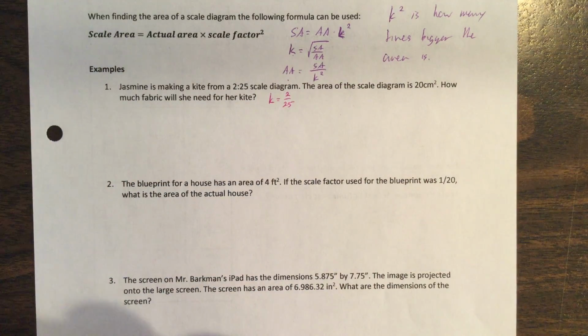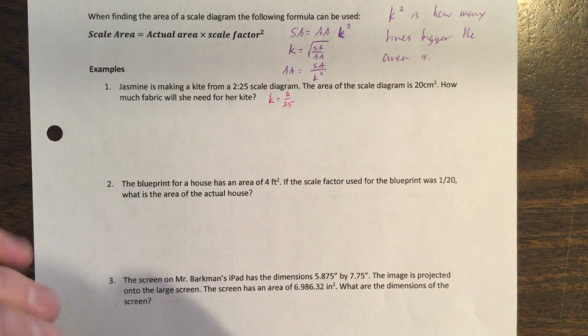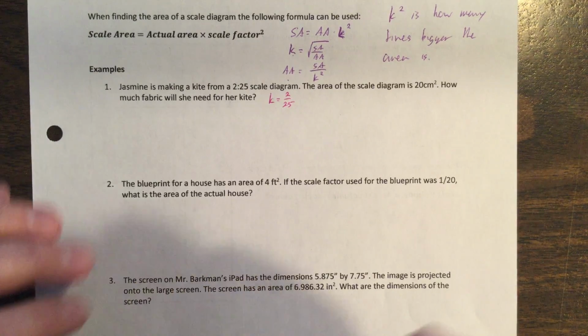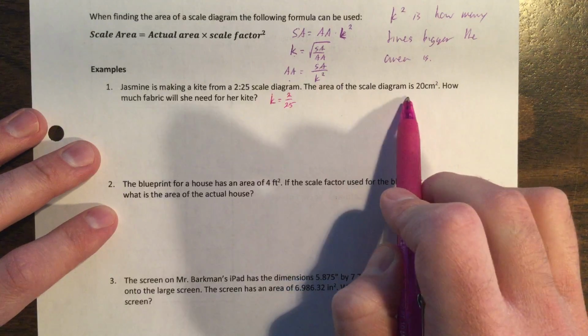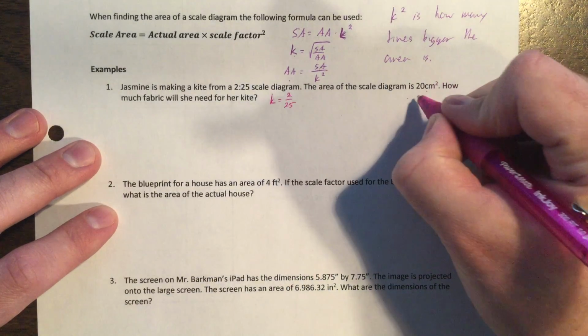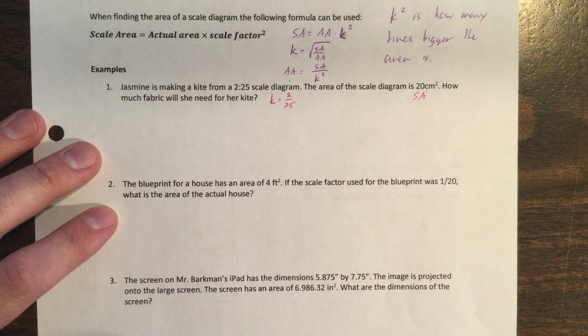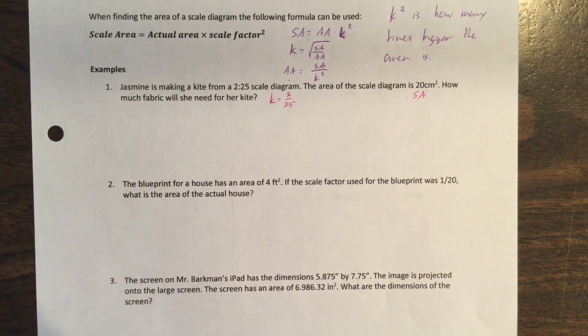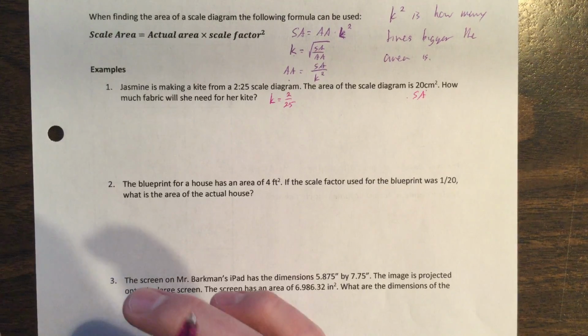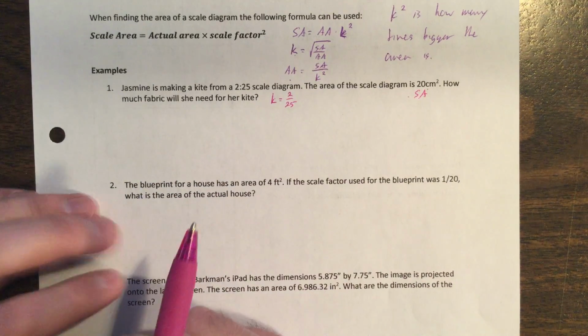Okay, and if you want to put that into a decimal, you can do that as well. I believe it's 0.08, but you can do 2 divided by 25. Either one will work. Now the area of the scale diagram is 20 centimeters squared, so this is our scale area, and we're asking how much fabric will she need for her kite. We want to know the actual area of the kite, okay, and we're basing this on exactly the same as the scale.